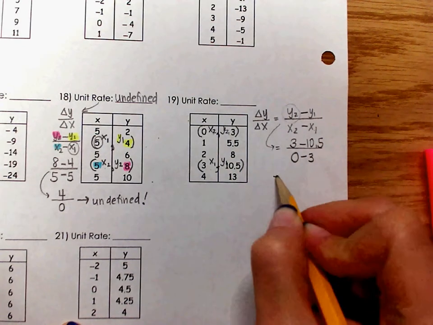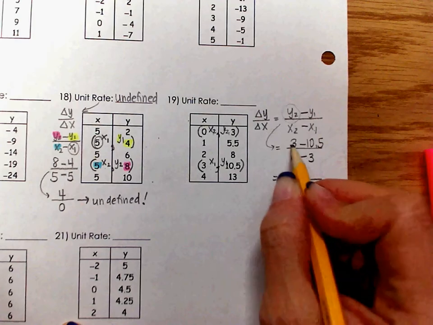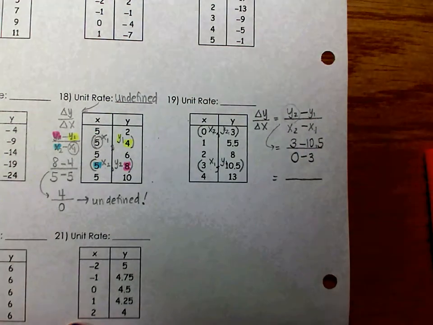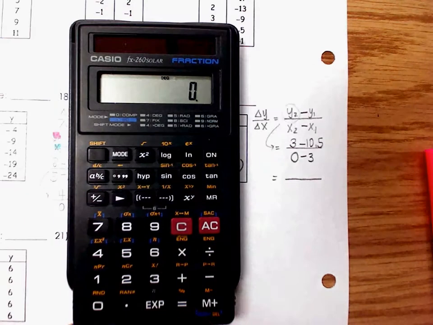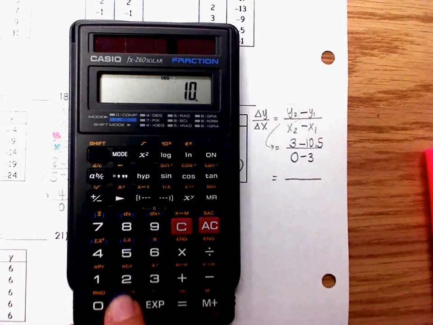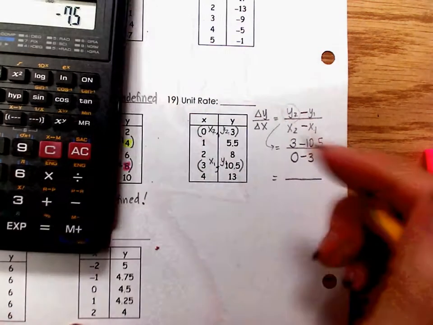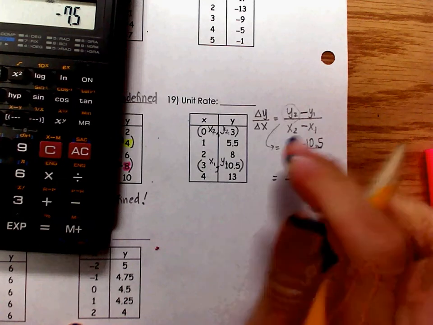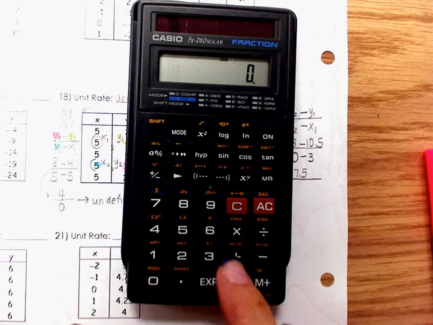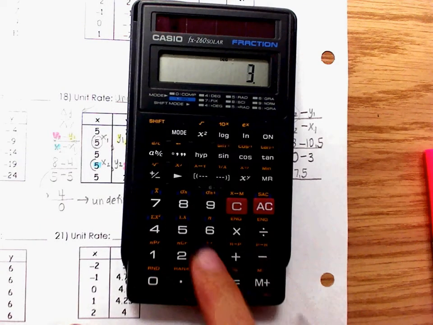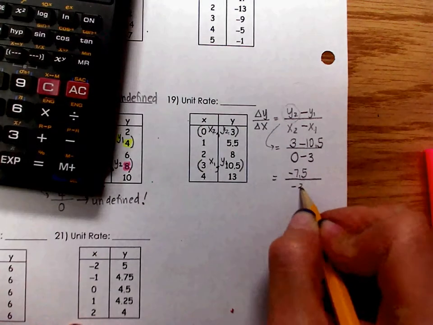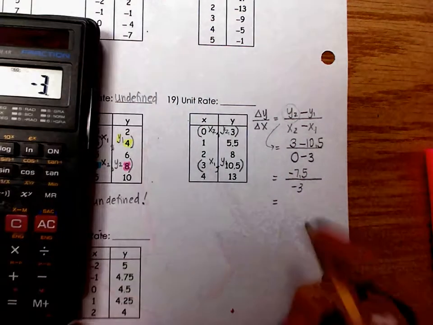Okay, now let's see what the math tells us here. What's 3 minus 10.5? So, if I do 3 minus 10.5, I get a negative 7.5. And then 0 minus 3, be so careful here, 0 minus 3 actually is a negative 3. Well, what does that come out to be? Because that right here is not a unit rate.